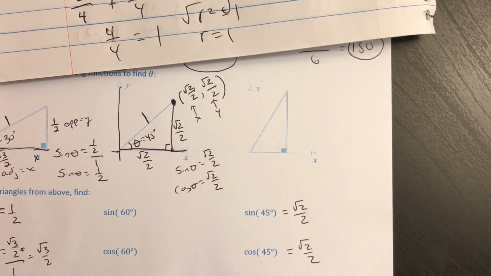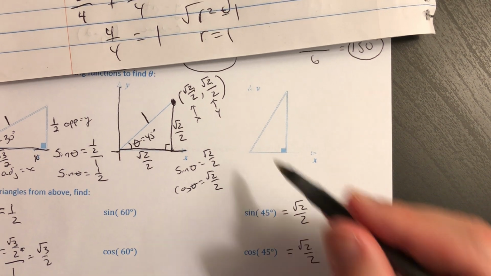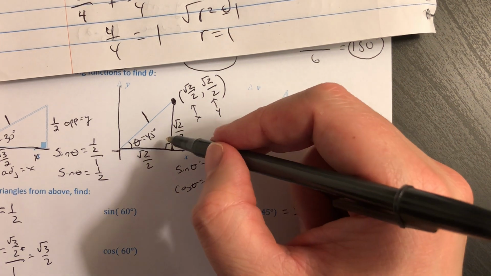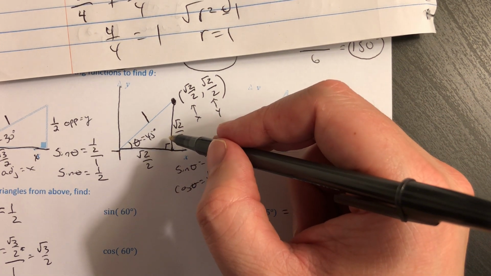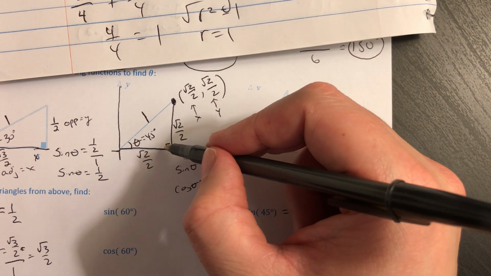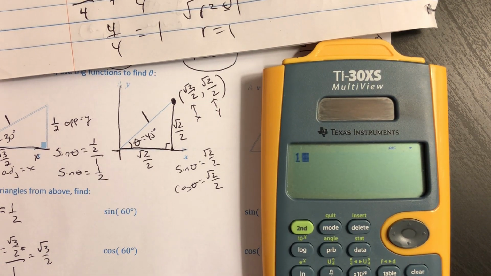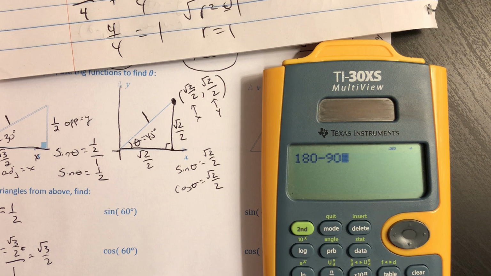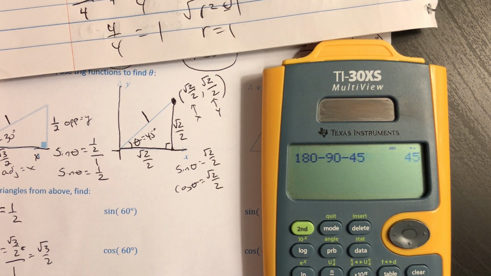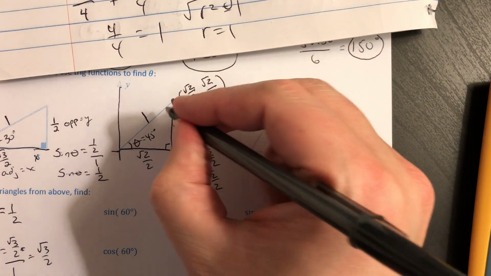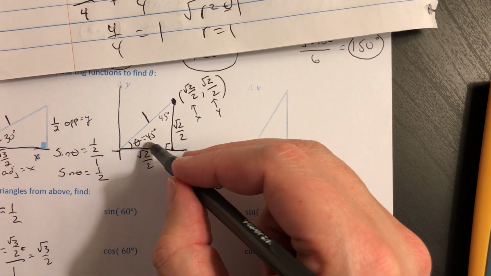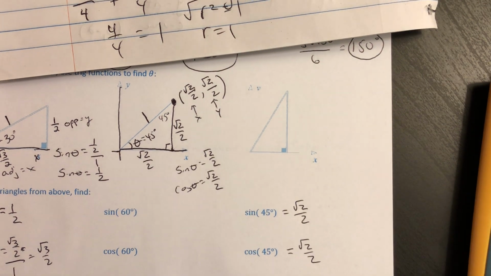So that means sine of 45 is root 2 over 2, and cosine of 45 is root 2 over 2. Now, why is it that the side lengths are the same? What does that tell us about the angles? We know the angles in a triangle add up to 180 degrees. So if I do 180 degrees minus my right angle, minus that one angle, the other angle is also 45 degrees. So this is actually called a 45, 45, 90 triangle. It's a special right triangle that you may or may not have studied in geometry.